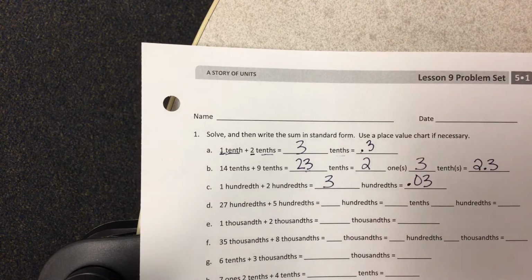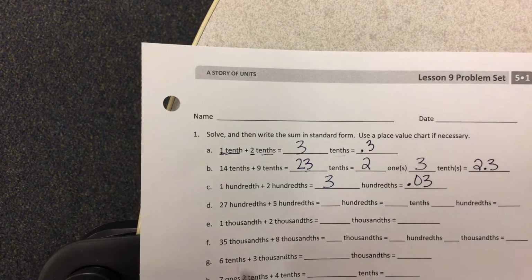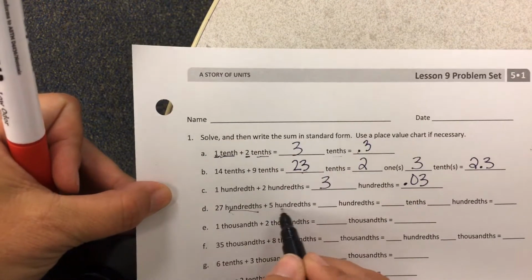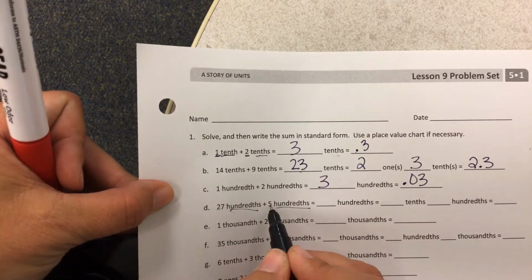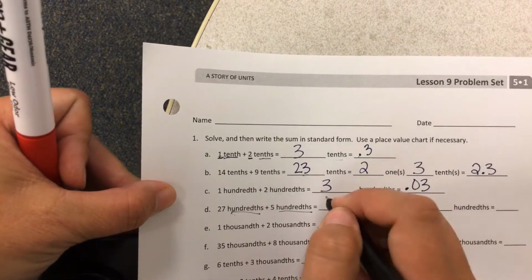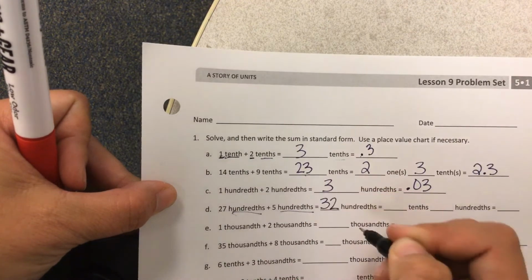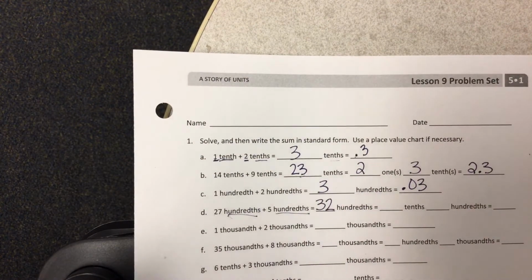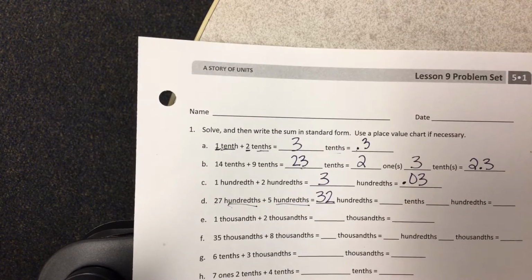Now, in some of these, if they get a little bit bigger and you're like, okay, well, I need to write out 27 plus 5, that is completely fine. So I've got hundredths, which is perfect. 27 plus 5. If you said 32, that is correct. It's 32 hundredths. Well, if I were to put 32 hundredths, that means that that 2 is going to be in the hundredths column and that 3 is going to be in the tenths column.